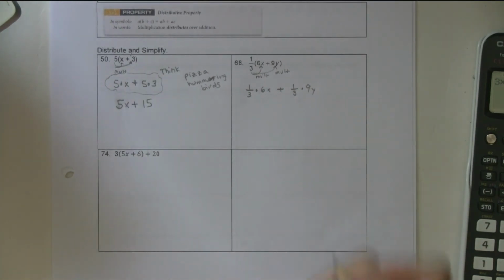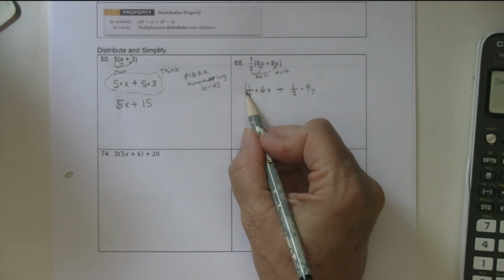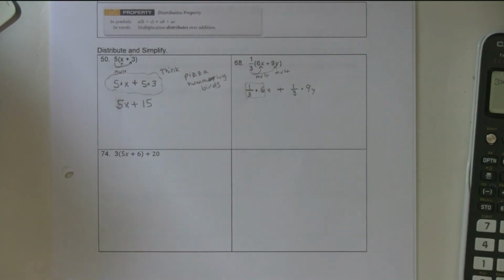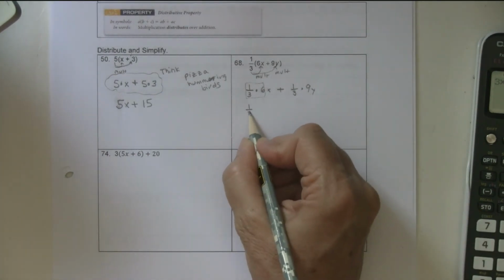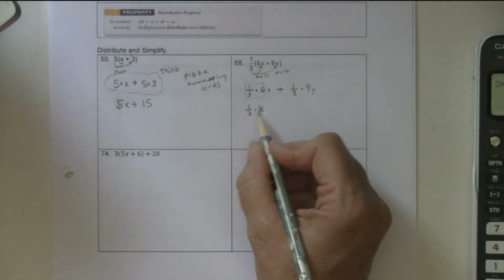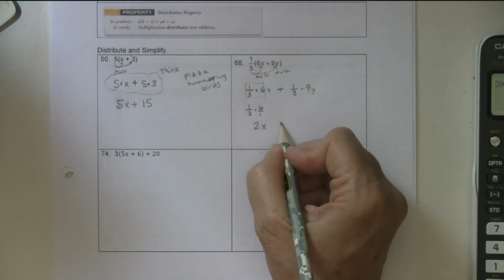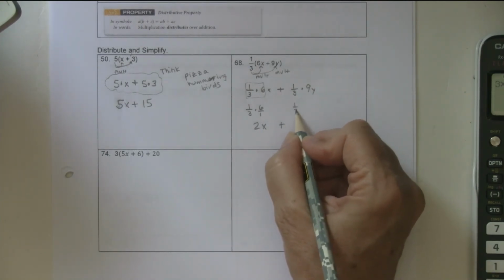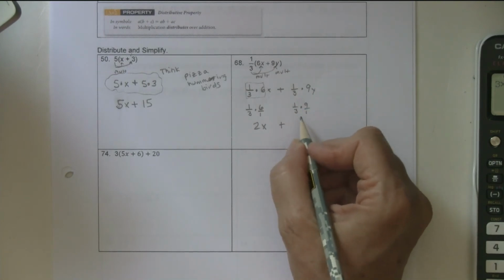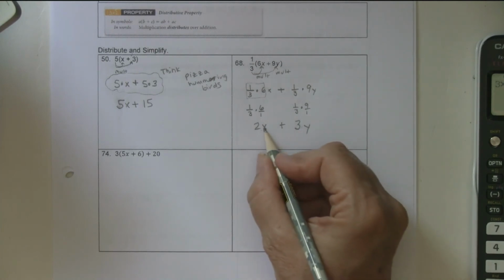And then right here, I can't multiply with the x, but I can multiply the 1/3 and the 6. So in my little head, I'm thinking 1/3 times 6 over 1. And would you guys agree that's 2? So this is 2x plus, and I'm thinking in my head 1/3 times 9 over 1, and that's 3y.